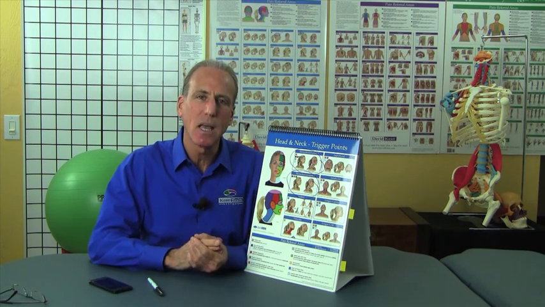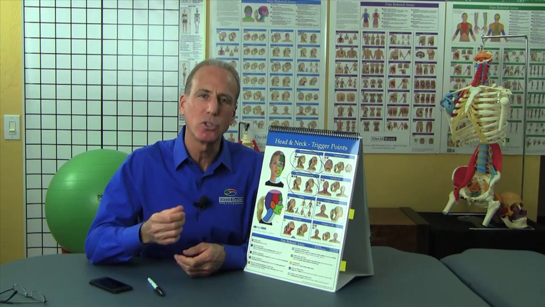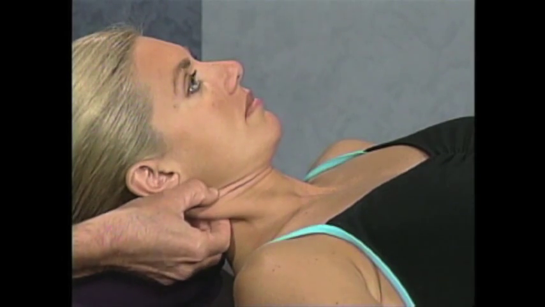So if you apply even a tissue or lay the linens onto the side of the neck or onto the skin between your fingers and the skin, you'll get a good traction and a good secure hold on the muscle as you apply the pincer compression.